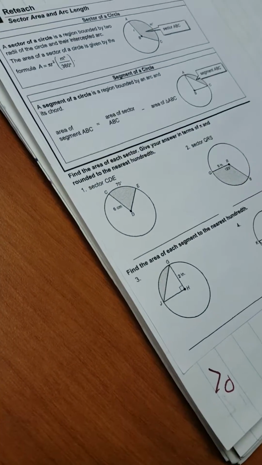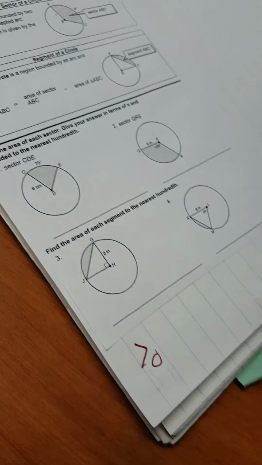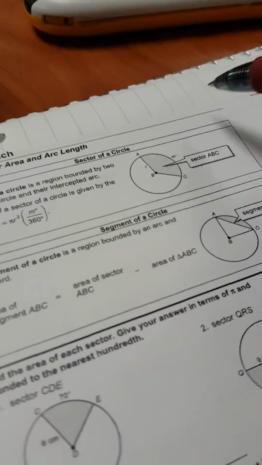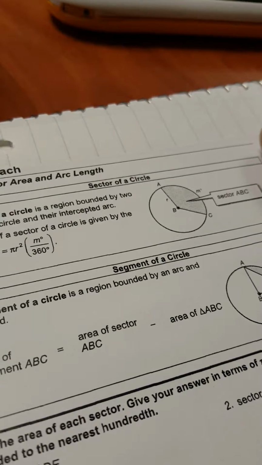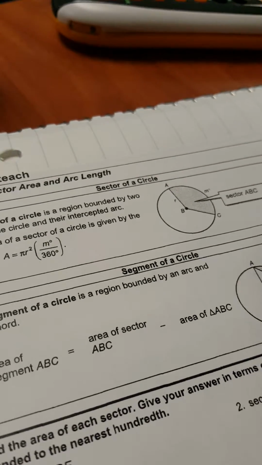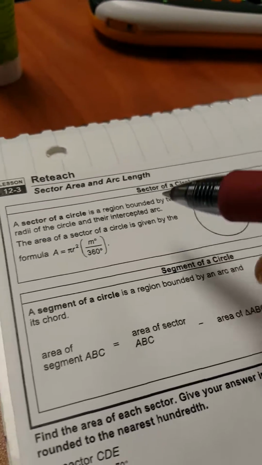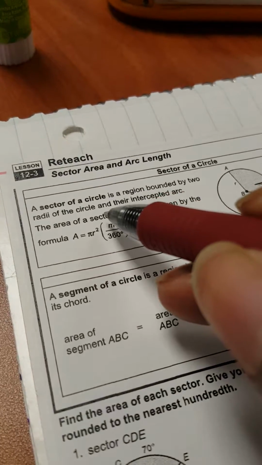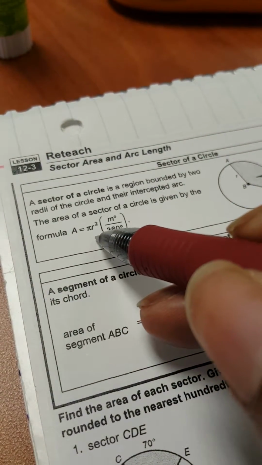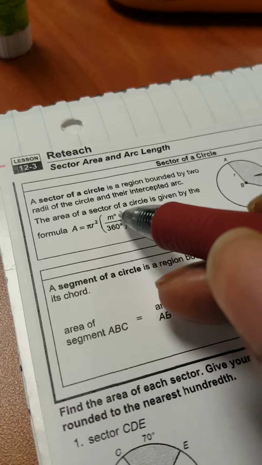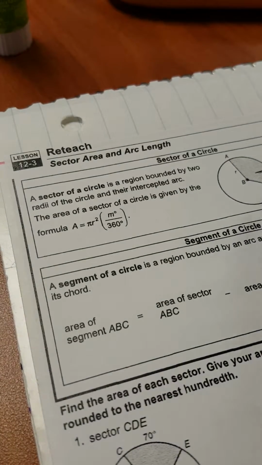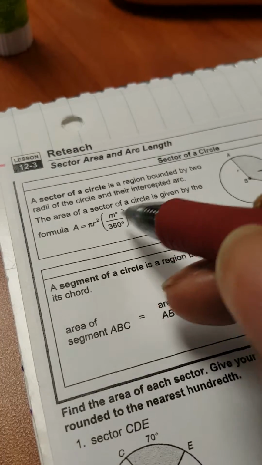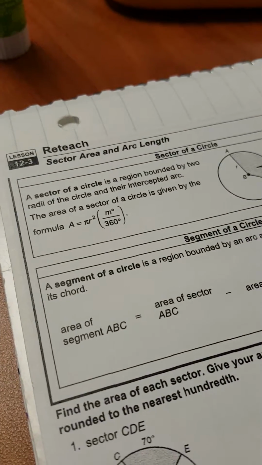All right, so with sector area, it means I don't want to find the area of the whole circle. I just want to find a piece of it, okay? So it's called a sector. To find the sector area, the formula is A equals pi r squared m over 360. M represents the measure of that central angle, okay? And the r is the radius.